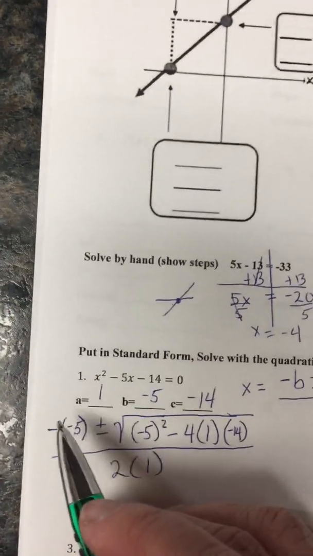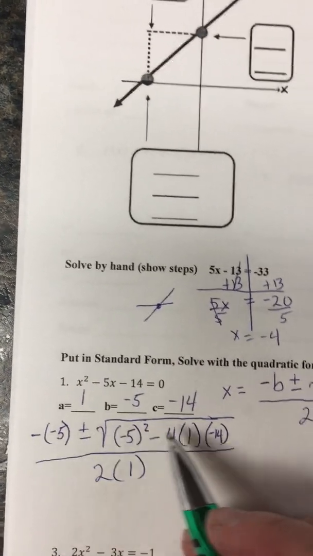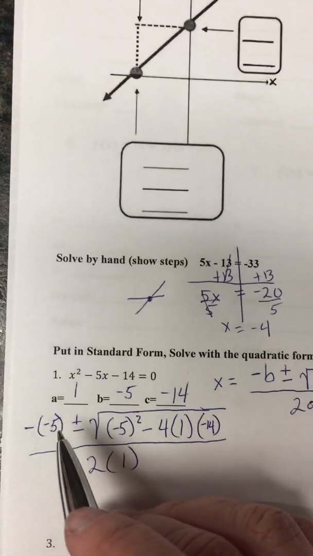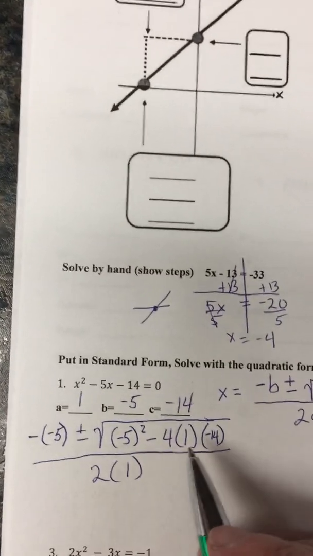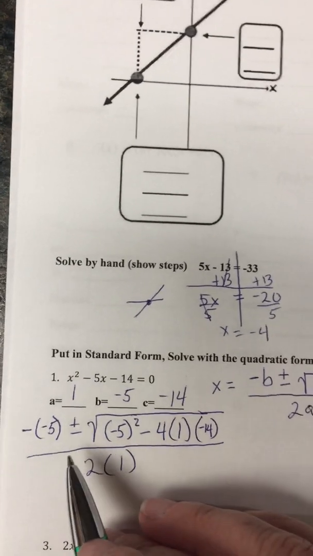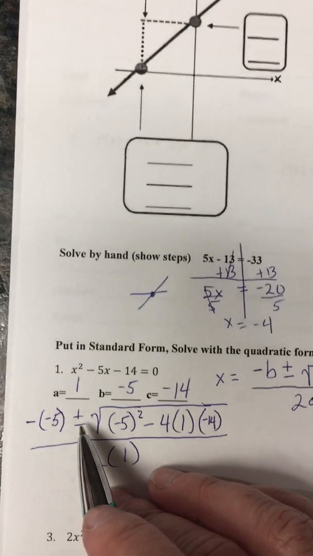Now you could literally do control divide and type this whole top thing in the top and this 2 times 1 in the bottom, parentheses and everything. If you're doing that, you wind up typing this whole thing twice. Once with the plus sign, hit enter, get an answer, and then type the whole thing in again with a minus sign here and get a second answer.